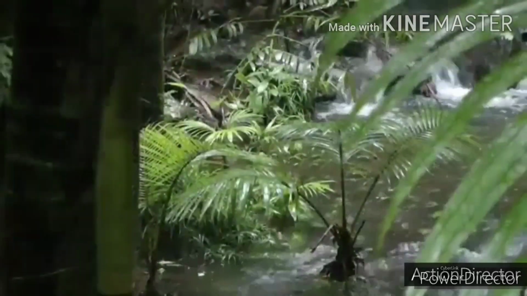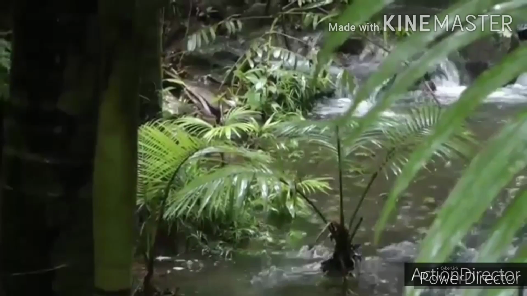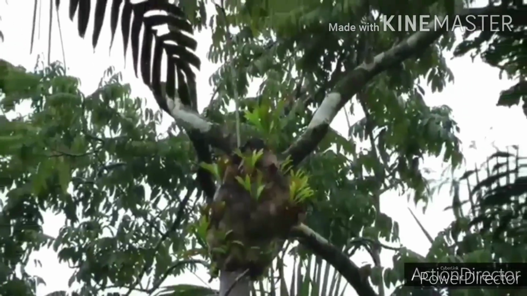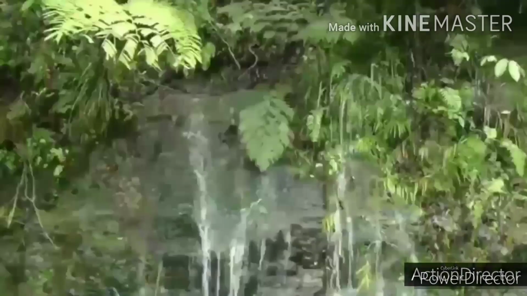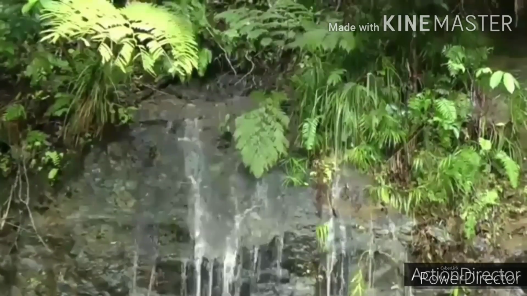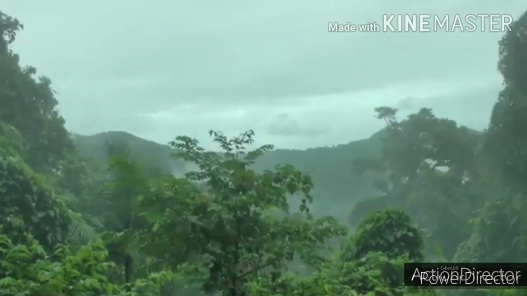Below the trees grow a large number of small trees, shrubs, and climbers. The dense undergrowth makes the forest almost dark even during daytime.